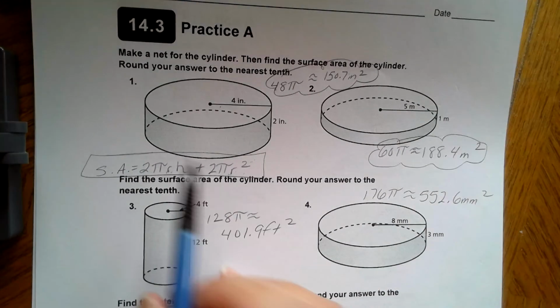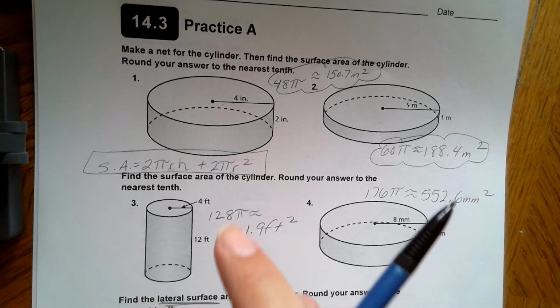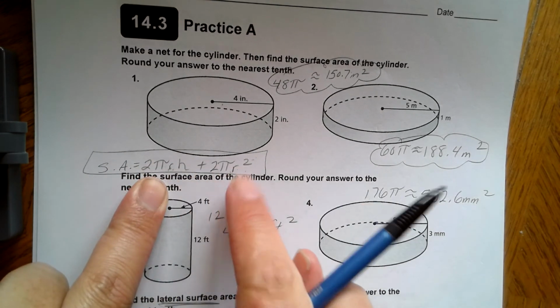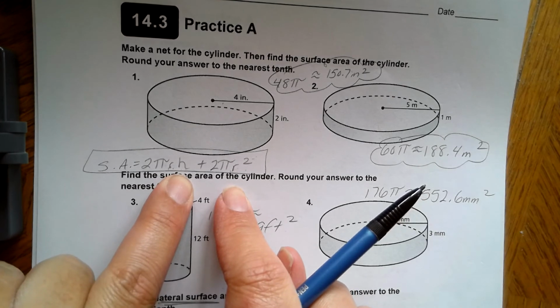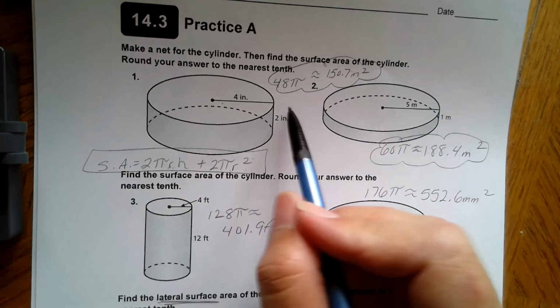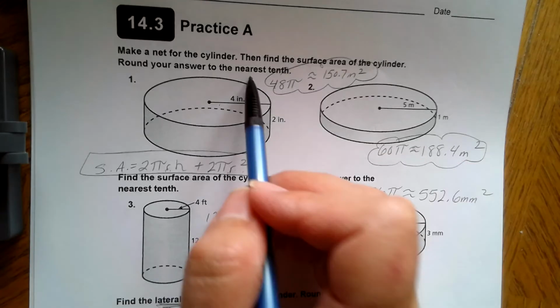And you would end up getting something pi plus something pi, and then you can treat pi as a variable, and then you would get a common 48 pi. When you put that in your calculator, it's approximately, rounding to the nearest tenth, 150.7 inches squared. Okay. All right. So there are the rest of the answers.